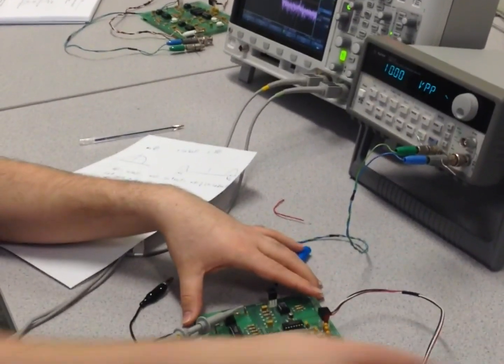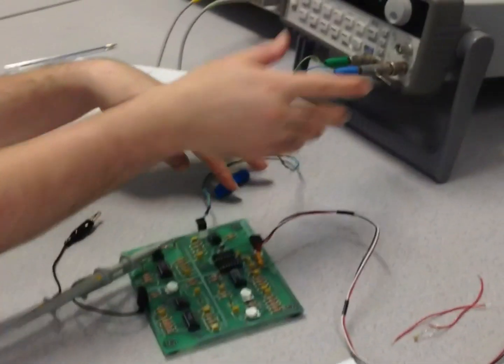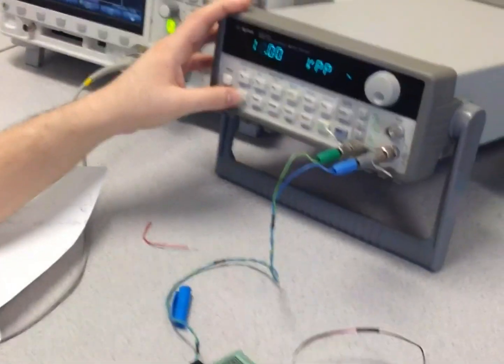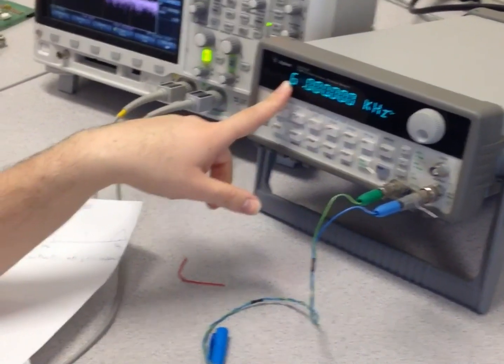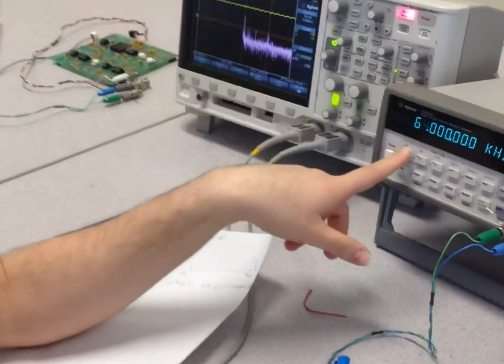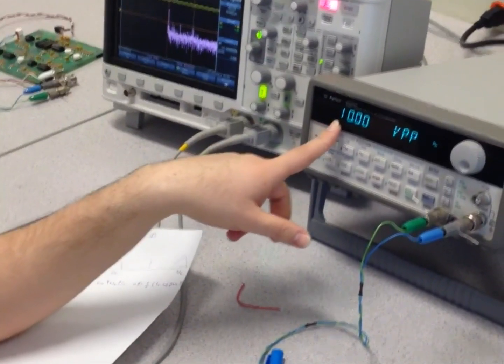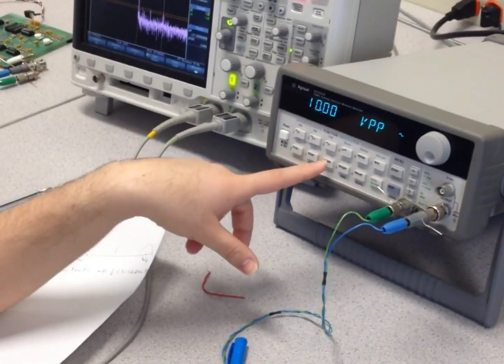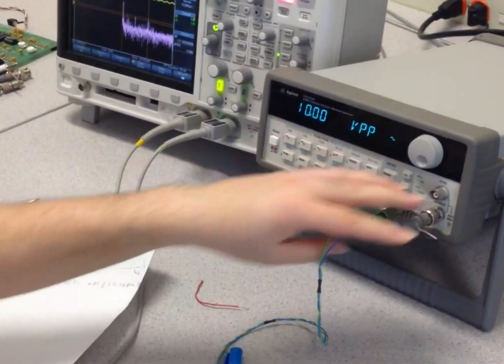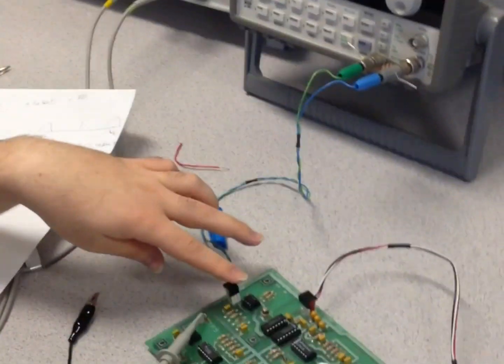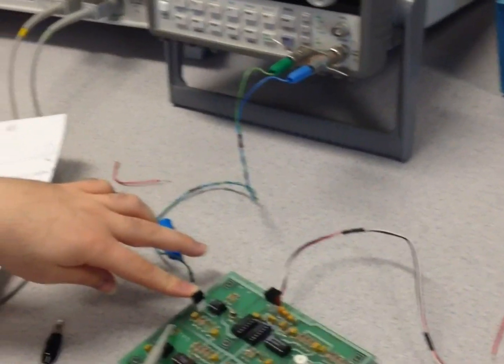Our board starts from here. This is the power supply, as I said. This is your input function generator. We have input frequency at 64 kilohertz. This is our carrier frequency. It is sinusoidal, amplitude 10 volt peak to peak. There is no offset or cycle. This signal comes here. It is still 64 kilohertz.